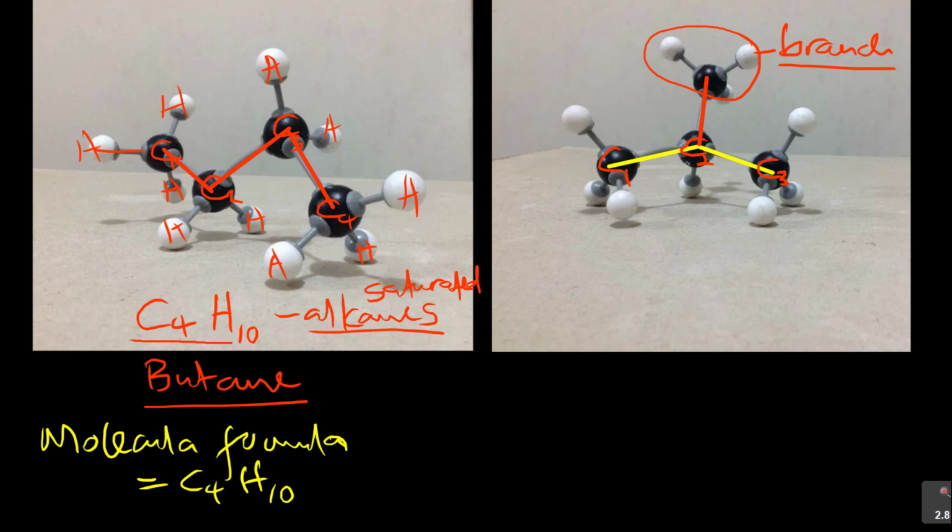But now if I look at the molecular formula of this one, it is equal to how many carbons? It's 1, 2, 3. Then there is another carbon, which is carbon 4.